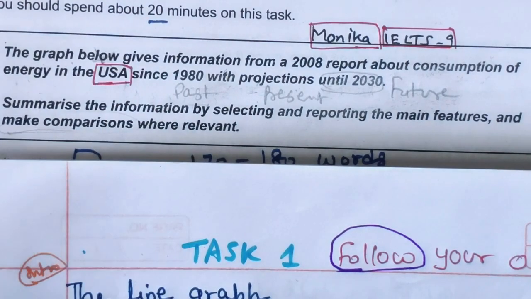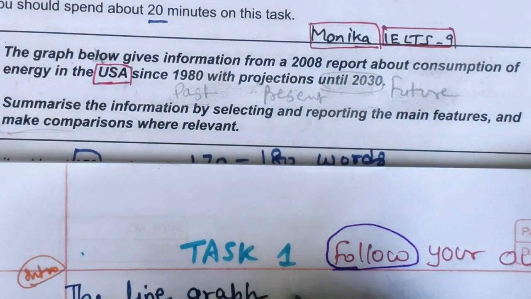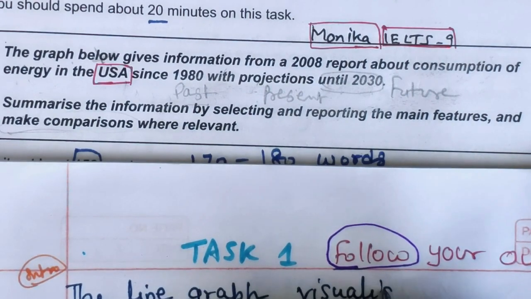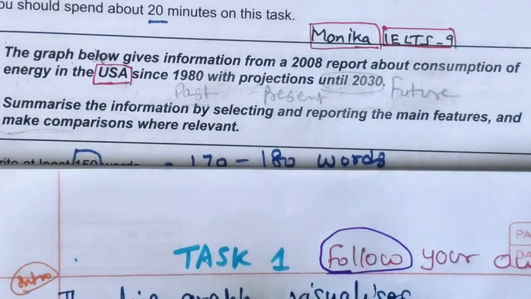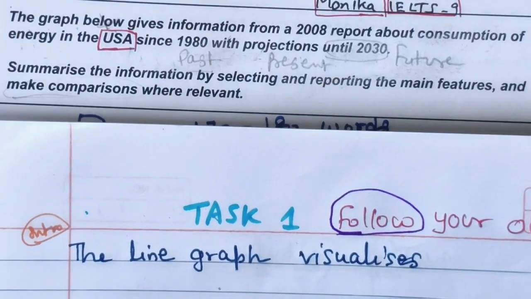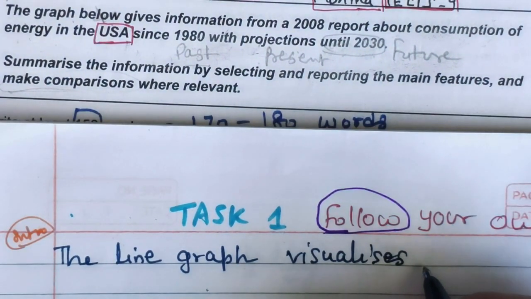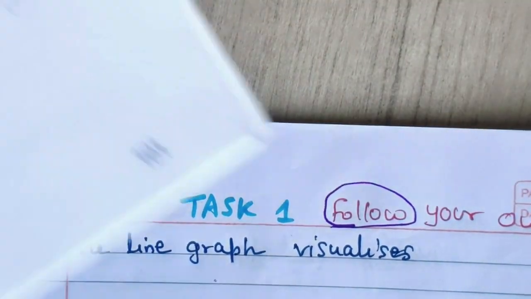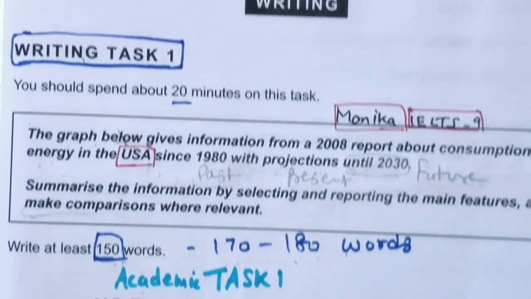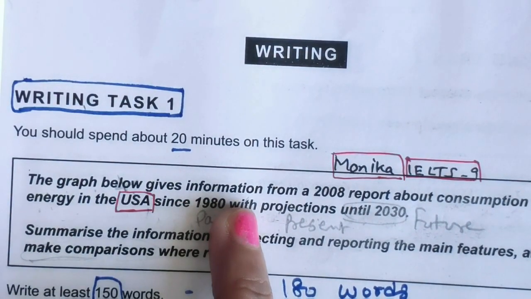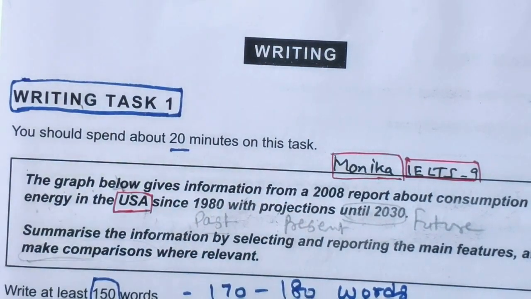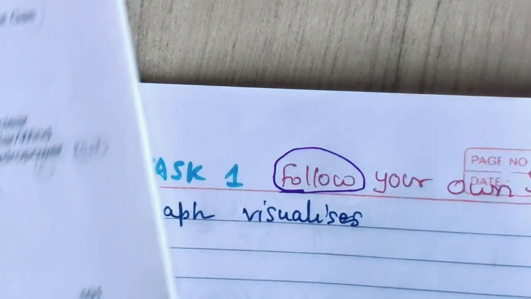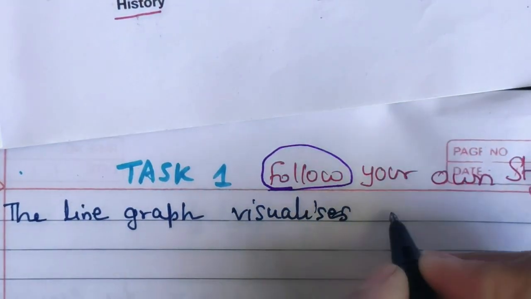Okay, "gives information", you can use another word. Now I am using "visualizes". One graph is there, that's why I'm using the S. Visualizes what they are doing. Of course this is a comparison, so I'm going to write "visualizes the comparison", or "illustrates the comparison". Always write according to this.